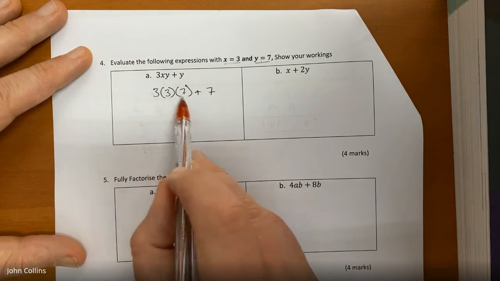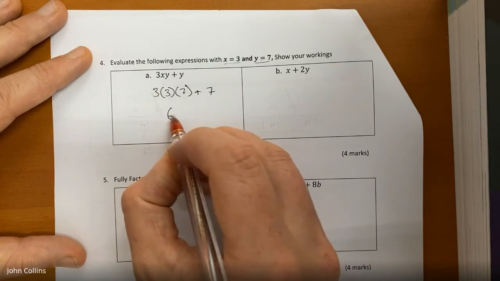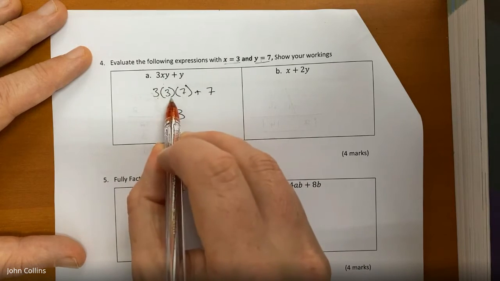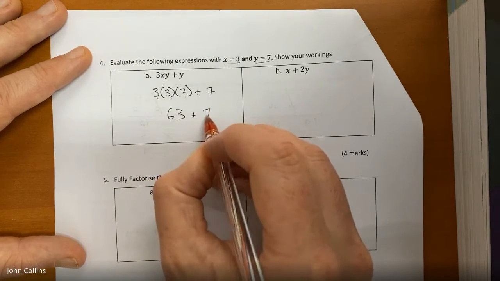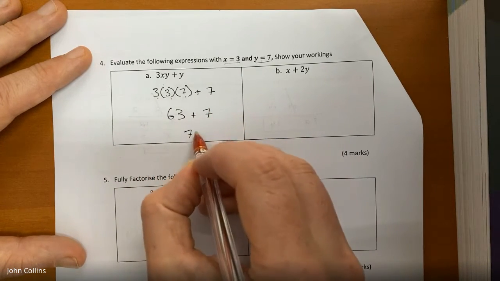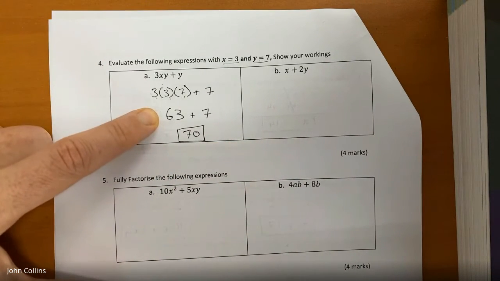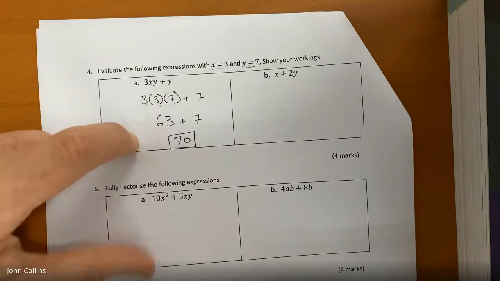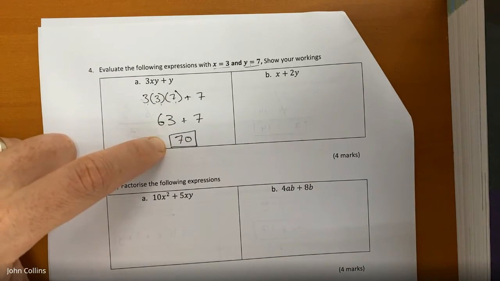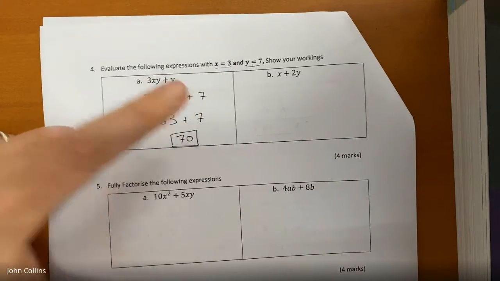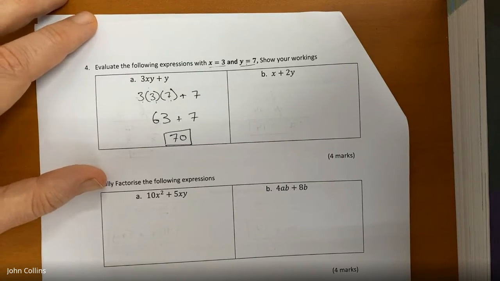So 3 times 3 times 7 is 63, I think, because 3 times 3 is 9 times 7. Plus the 7 here at the end gives me 70. Okay, so if you just gave 63 as your answer, that's 1 mark. And if you remember to add the 7, that'd be 2 marks for this. If you wrote 337 plus 7, that's no marks, I'm afraid.